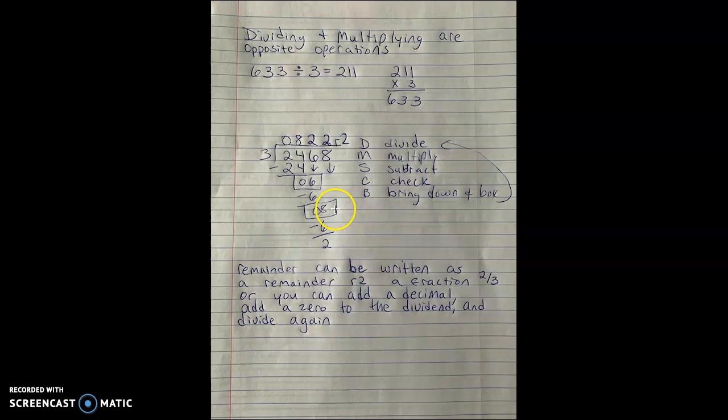So now I'm going to bring down my 8, and I'm going to box it. Then every time I bring down a box, I go up and I divide again. So 8 divided by 3 goes 2 times. 2 times 3 is 6. Subtract, I get 2. Now I can put it as a remainder sometimes. Sometimes I want to write it as a fraction. So I put the remainder 2 over the divisor 3, and I get 2/3 as my remainder.